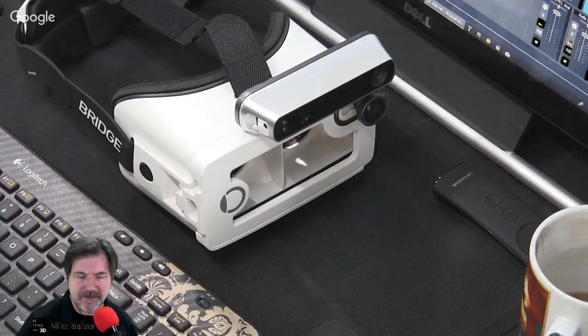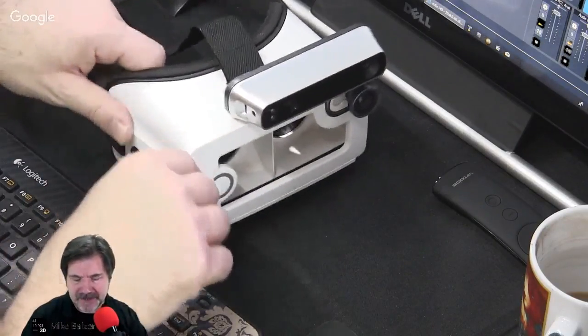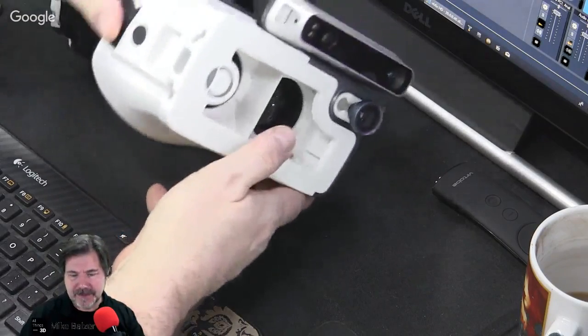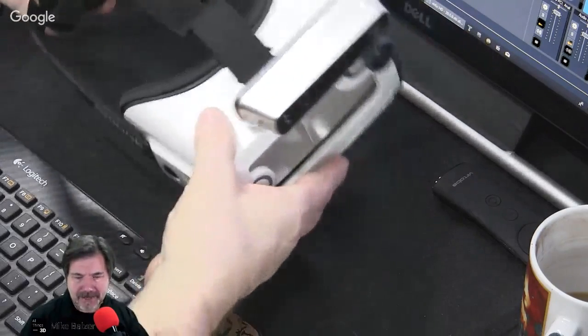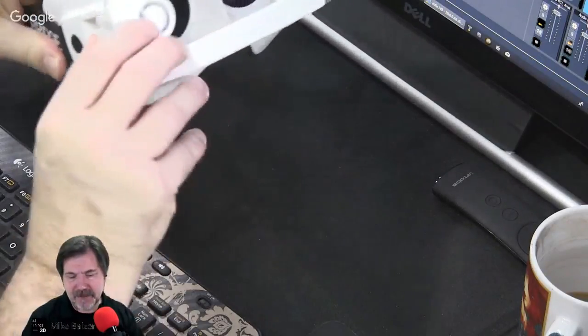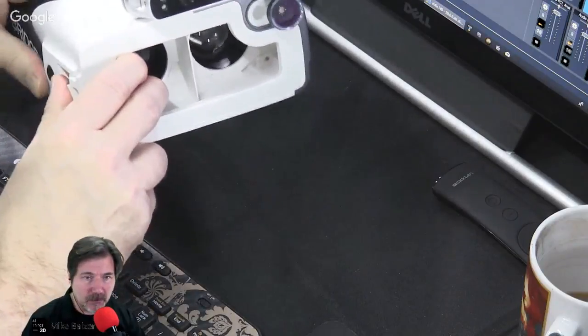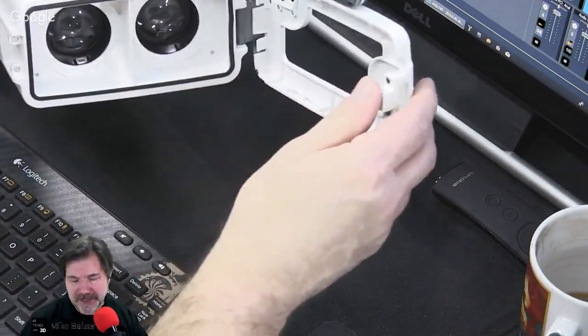Still look good. Okay, so as you can see, this is the headset here. It's fairly compact. It is a little hefty once you put the sensor on it, and I don't even have the phone in it. Now, this is the new version that also supports their latest iPhone 10.